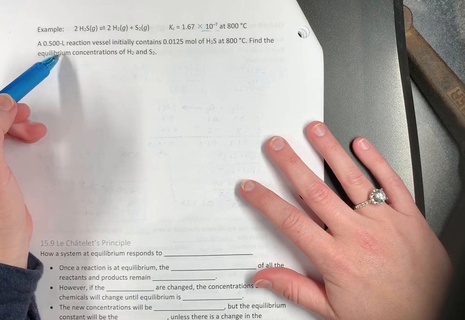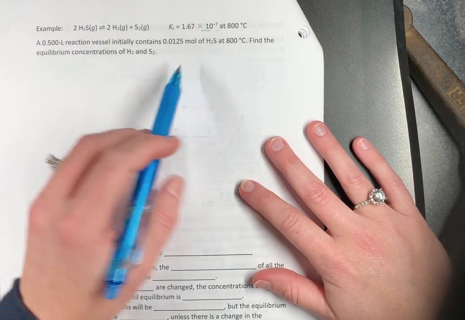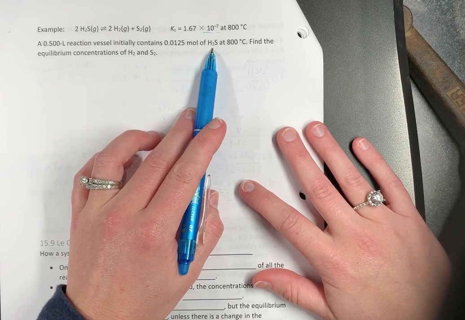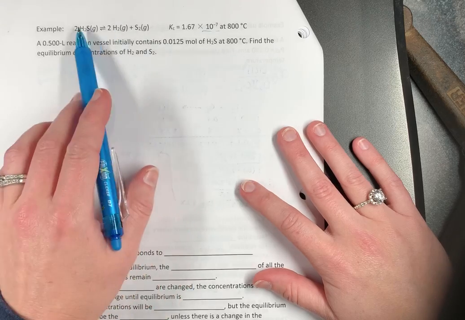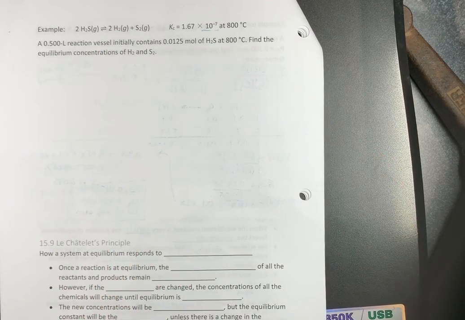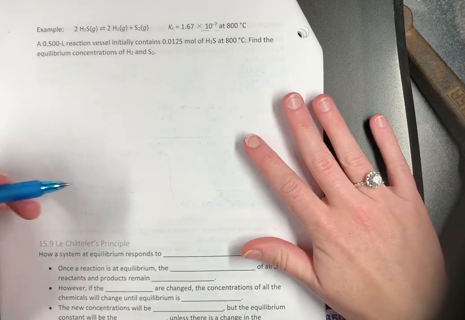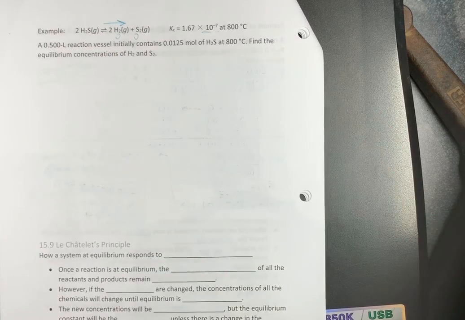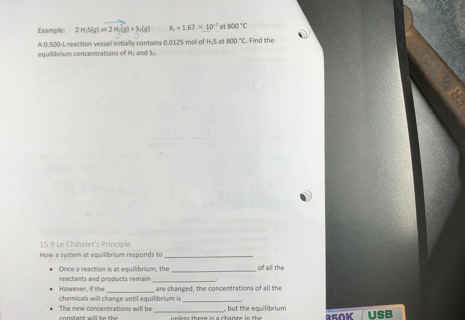We're going to have to do a little bit of work here, but look at what we're given. We're given H2S only. So do we really need to calculate Q? No, we don't. The reaction's going to go this way because we don't have any of these. Right? We agree? Okay.